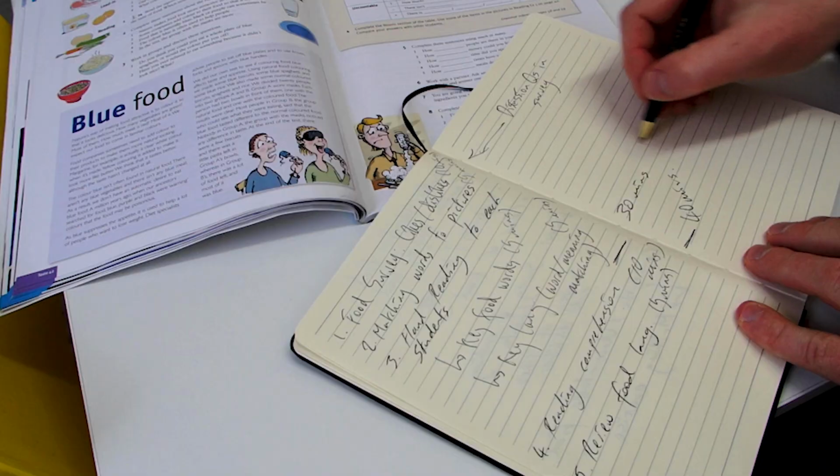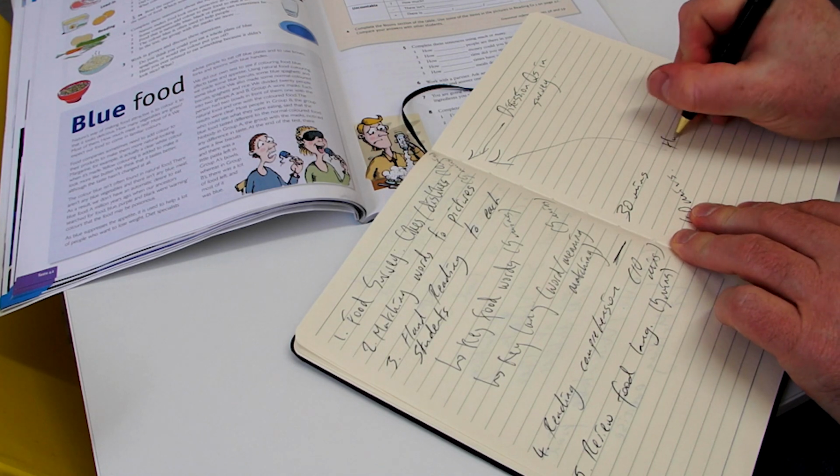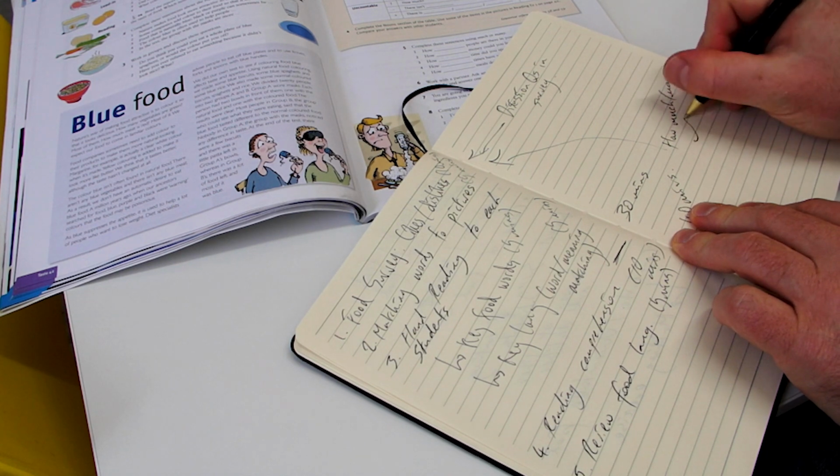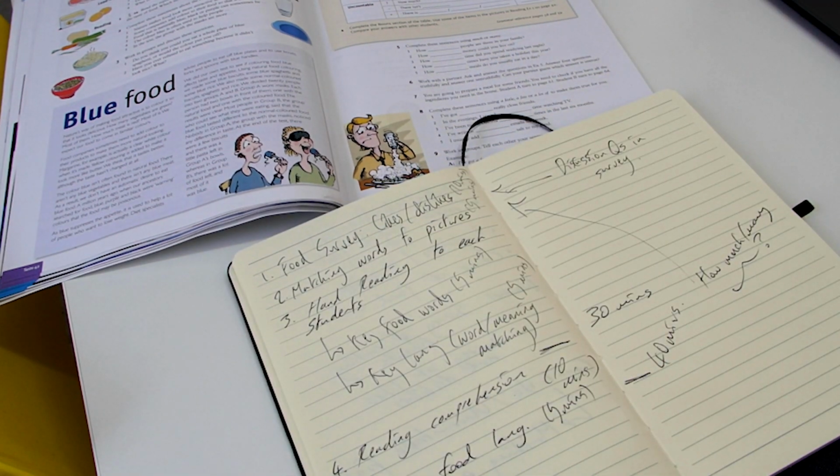And actually the countable, uncountable, yeah, I'm going to embed that with the initial survey. So how much and how many, we can already incorporate that within the initial survey, so that they aren't necessarily aware of the particular language at that point, but they've already been exposed to it earlier on within the particular lesson, and that would actually make sense. Yeah. So that's what I would do.